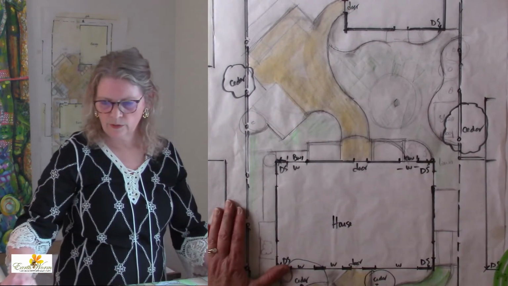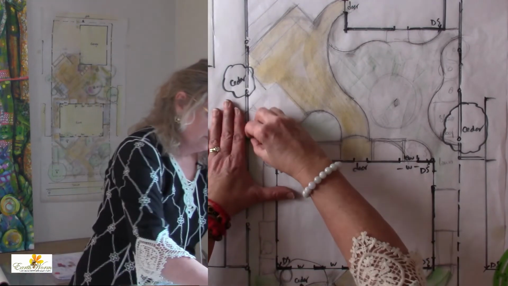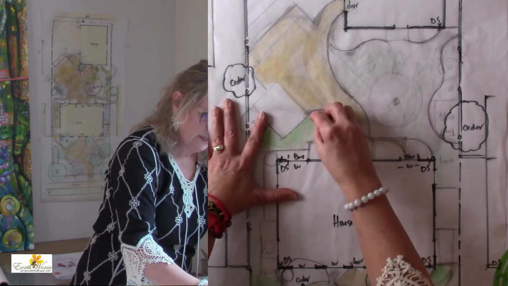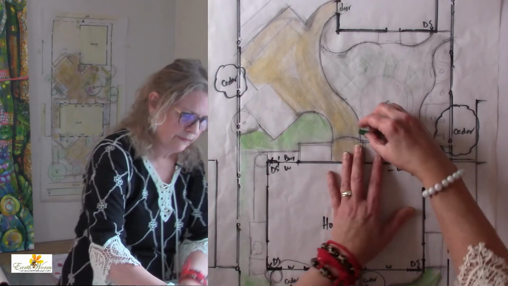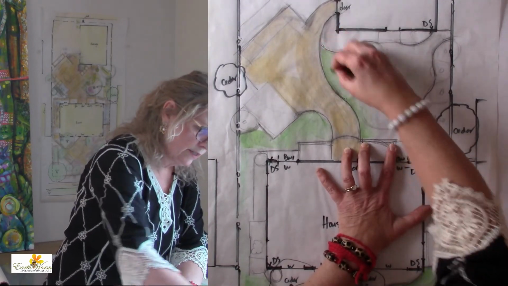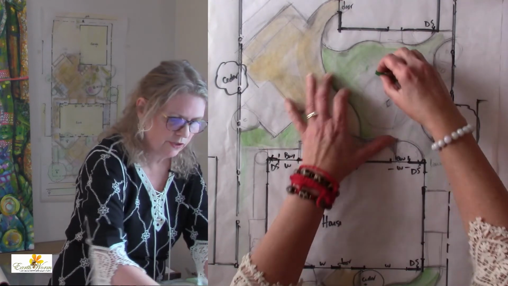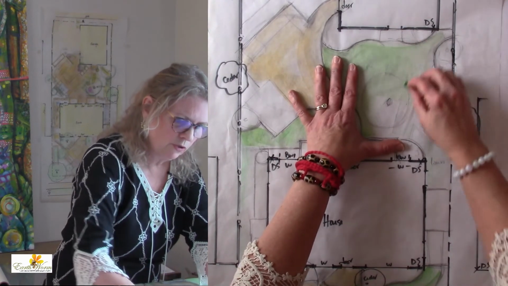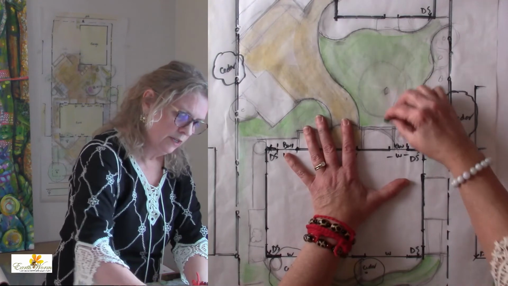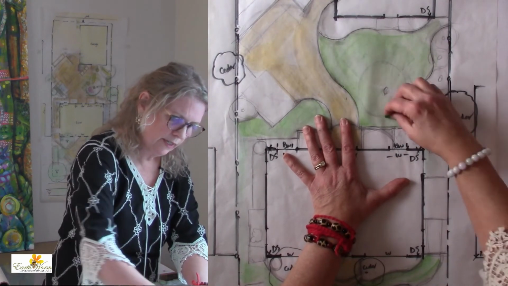So once you have your major curves tied in, then we go in again and just add in that little bit of extra color on the trace paper, and you'll start to get a nice sense of how much lawn there is now, and is it feeling like enough.